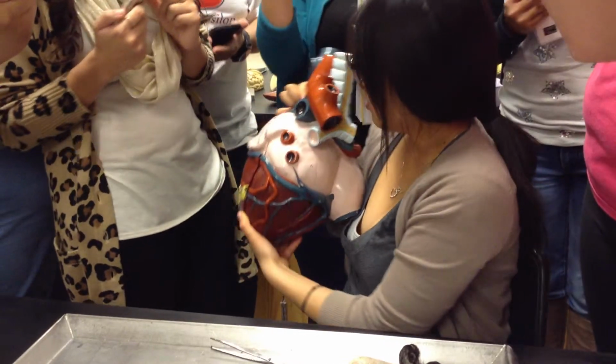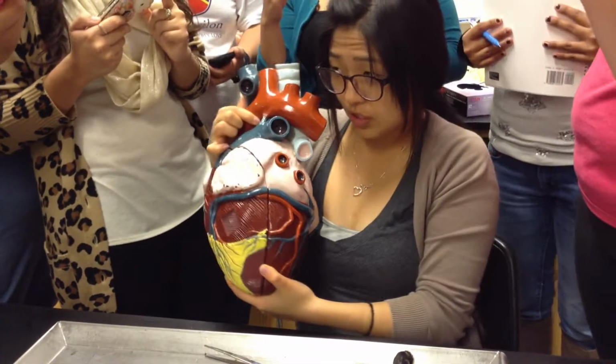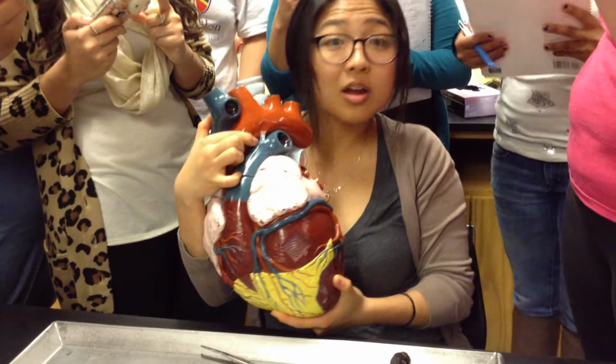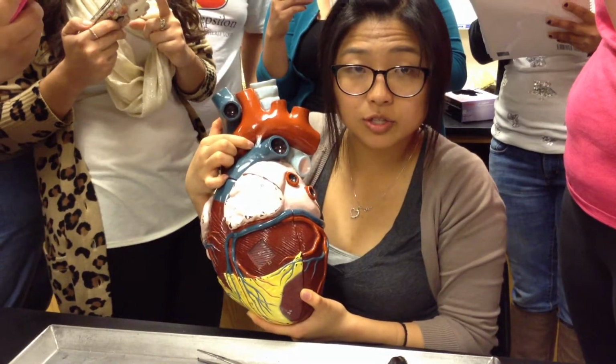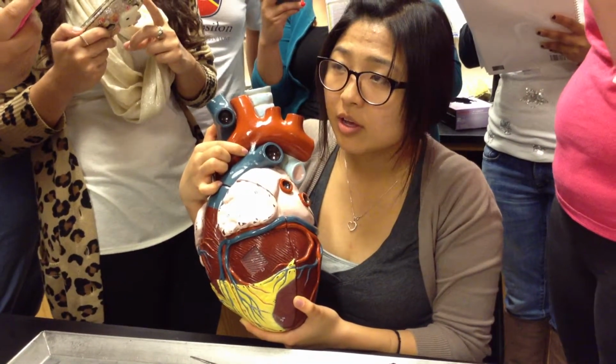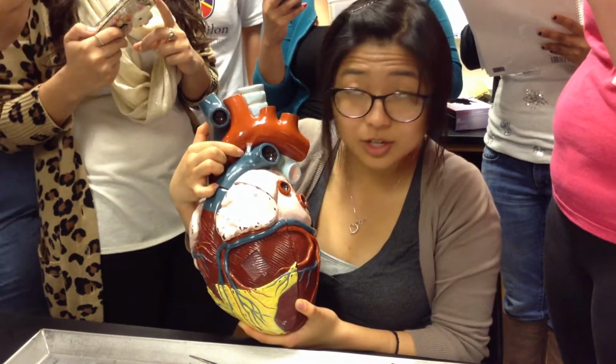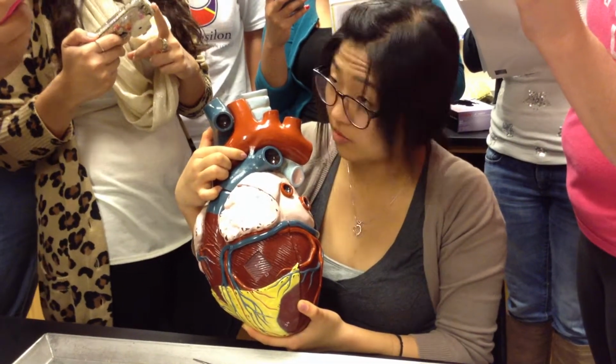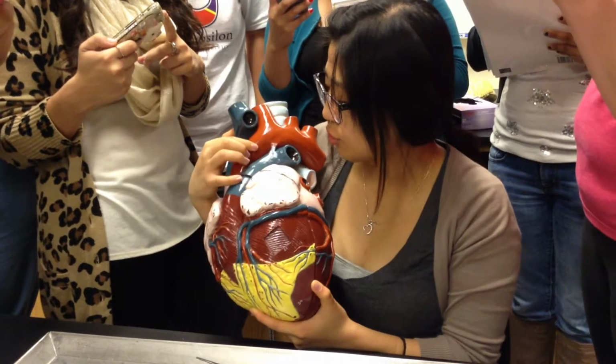Do you guys see this white structure? Do you guys remember what this structure was? Ligamentum arteriosum. It's the ligamentum arteriosum, which used to be the ductus arteriosus. Remember that for sure. You need to know this. Embryological structures are very important.